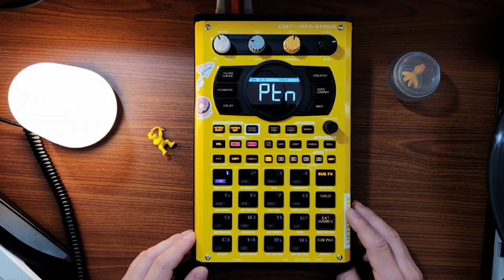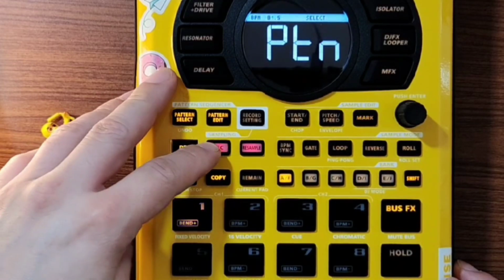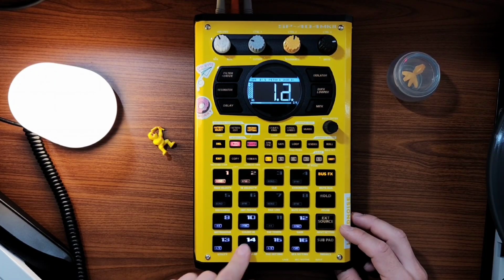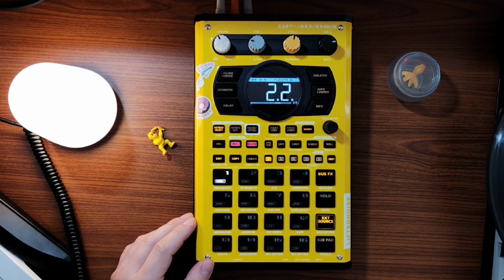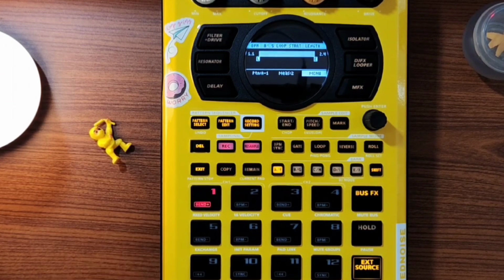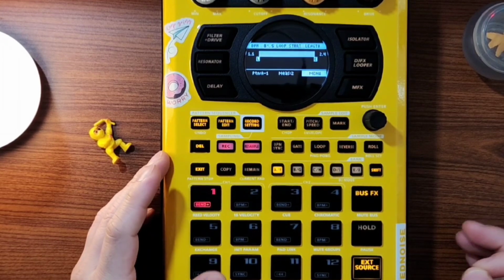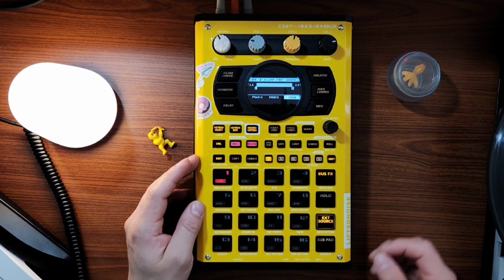All right, so the third method is to use the pattern edit. So I'm gonna go ahead and sequence some notes so that I can demonstrate this. All right, so I'll exit this, go into pattern edit, and I've demonstrated this in multiple videos, and I really like this. It's a great feature to quickly remove pads from your sequence.